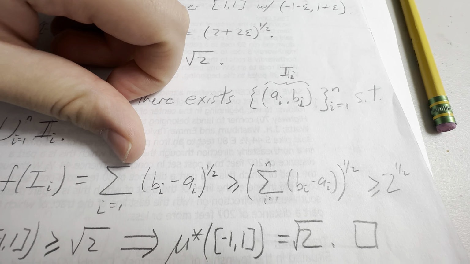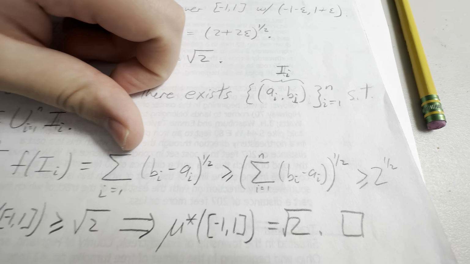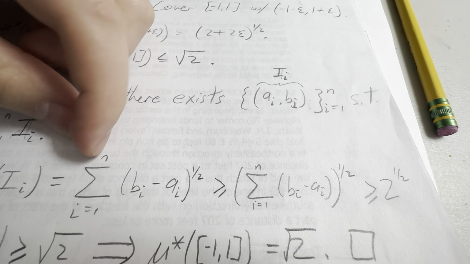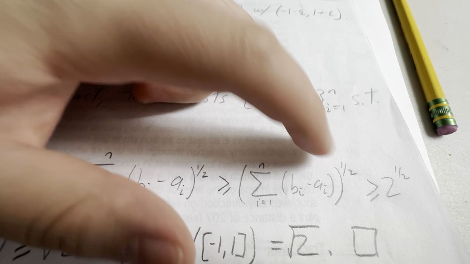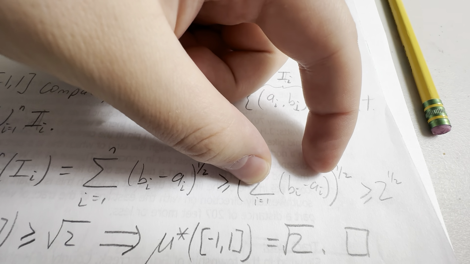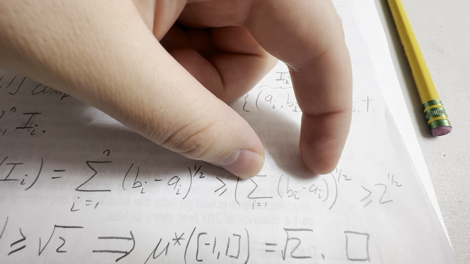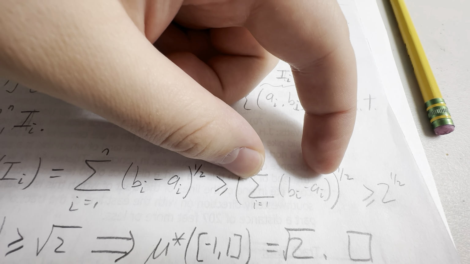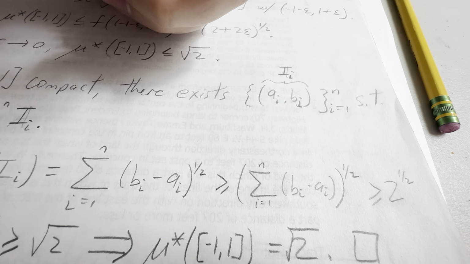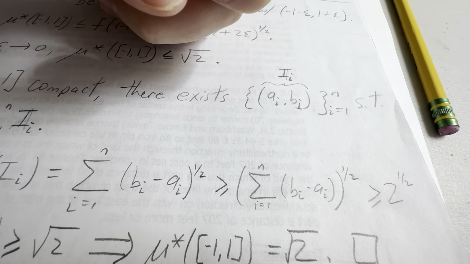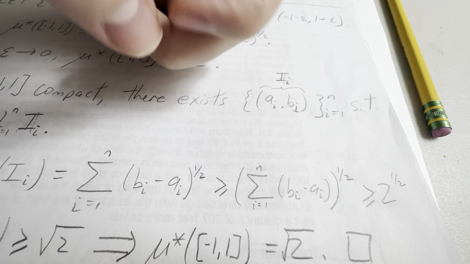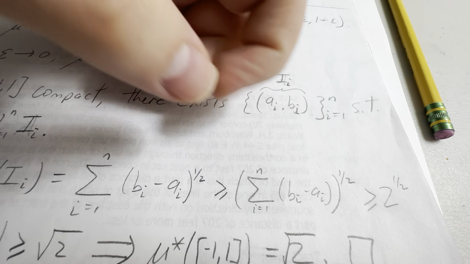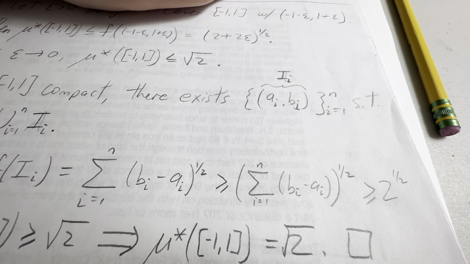So anyway, I know I don't really need to explain this, but for my own sake, I'm going to do it. The sum of square roots is greater than or equal to the square root of the sum of lengths. And the sum of lengths has to be bounded below by 2, because remember, it's a cover of the interval from -1 to 1, which has length 2. So the inside cannot be smaller than 2. And so that's what I plug in here.